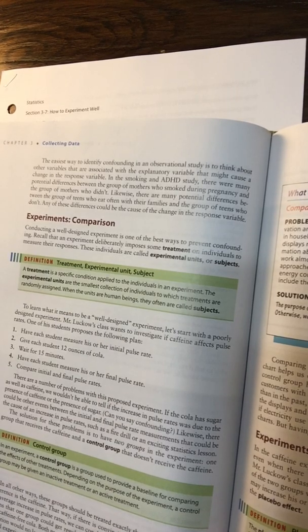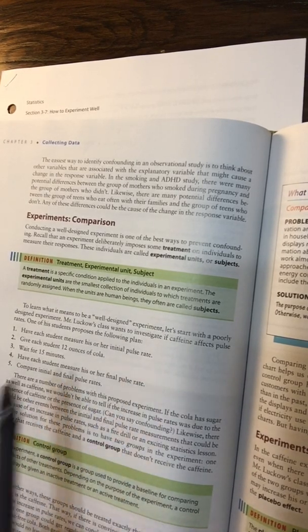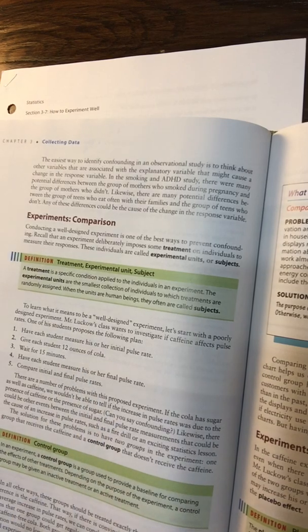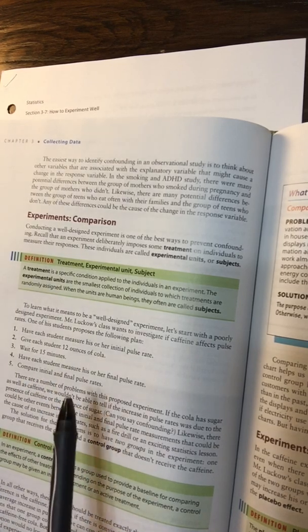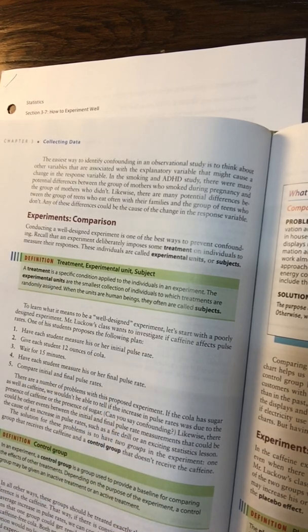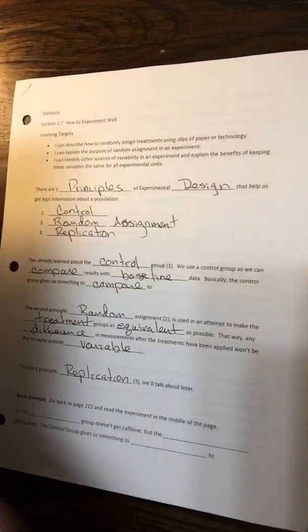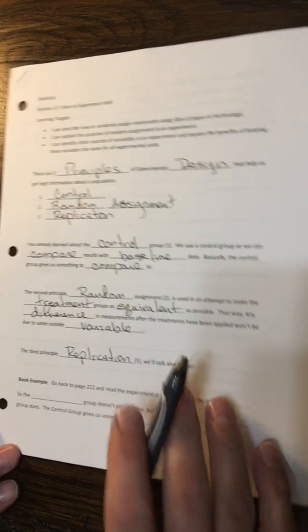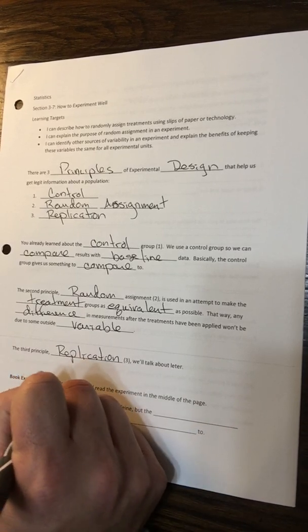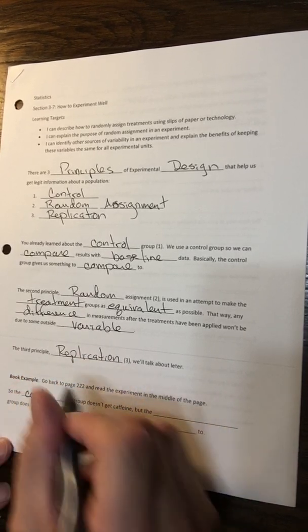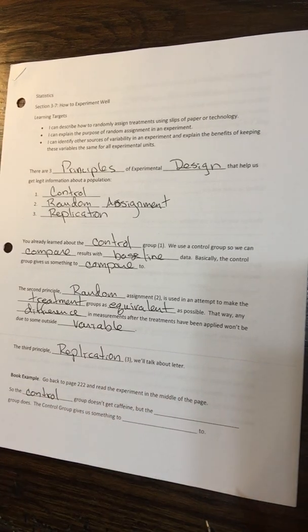Have each student measure his or her initial pulse rate. Give each student 12 ounces of pop. Wait for 15 minutes. Have each student measure his or her final pulse rate. And then compare the initial and the final pulse rates. What's wrong with that? The control group, there wasn't a control group, sorry about that.